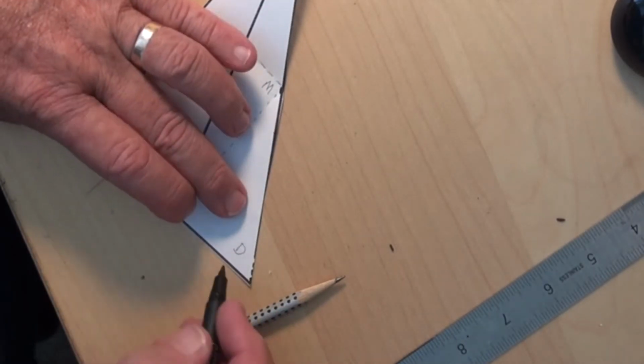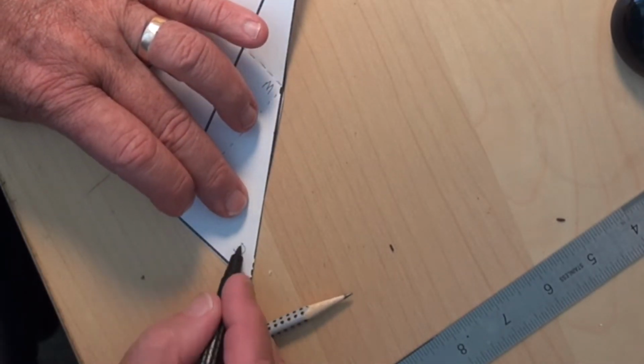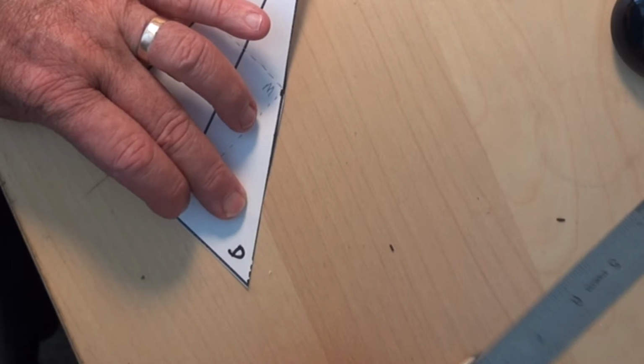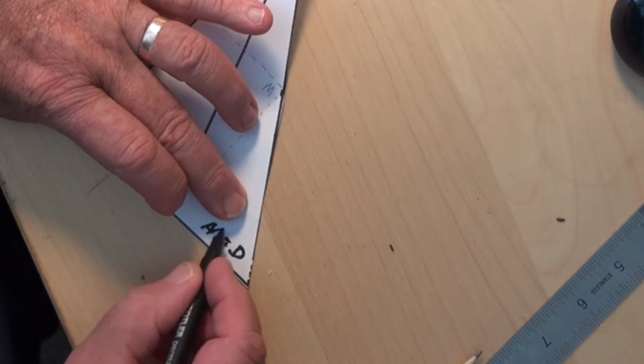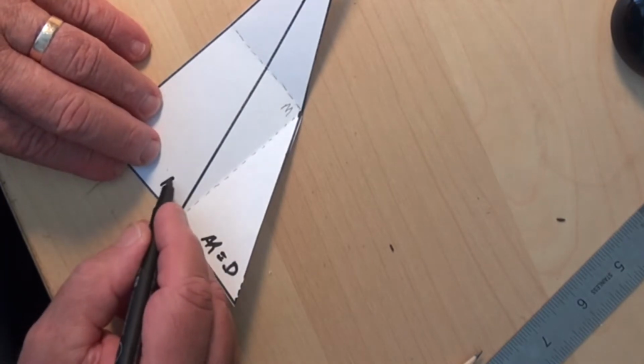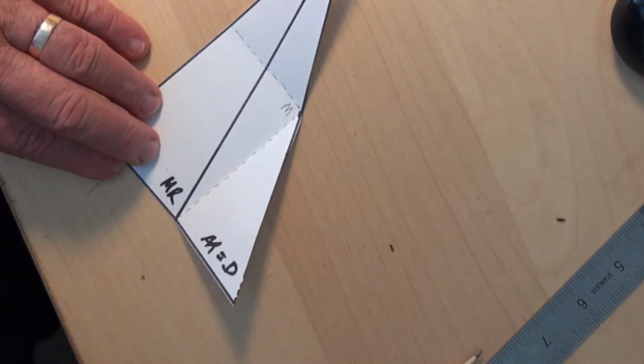So this is now demand D equals AR, and this is MR here.